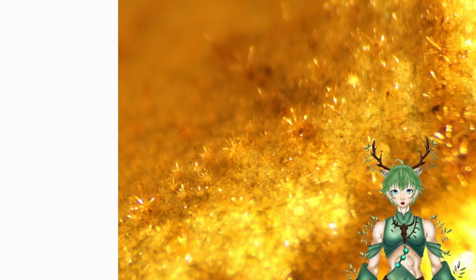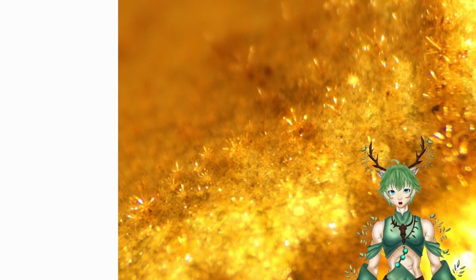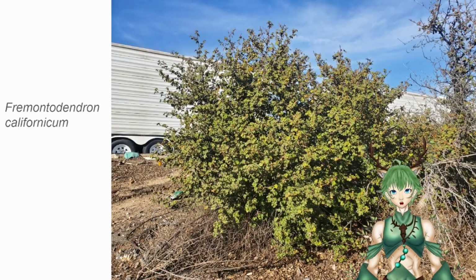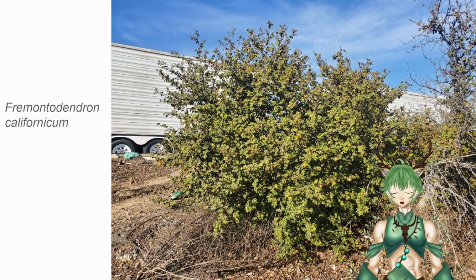The leaves are hairy. Like the stem is hairy. Everything has these stellate hairs, which gives it its name, I think, the flannel bush. Like it feels very felty. And so that's Fremontodendron californicum. It's a really pretty plant. I didn't expect to come across it, especially at work of all places. But there it is in all of its glory.